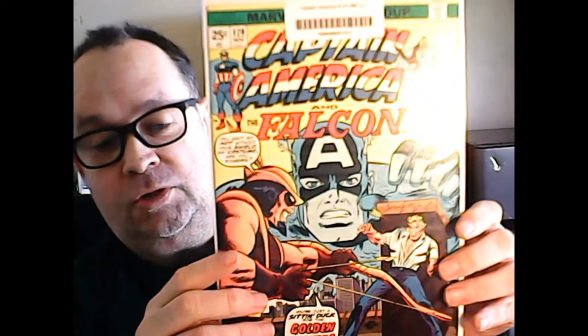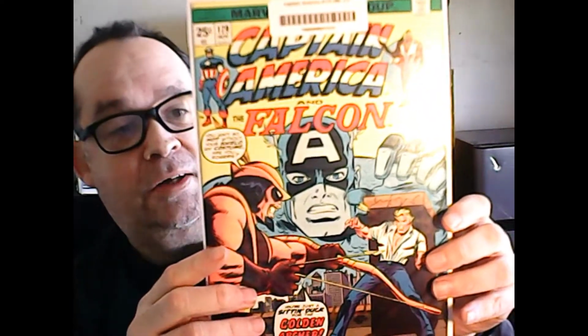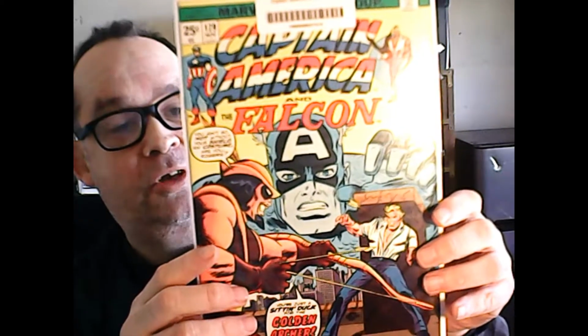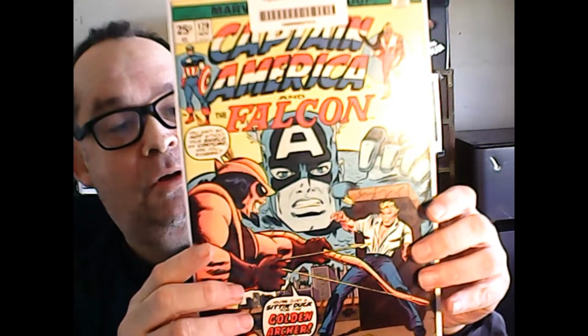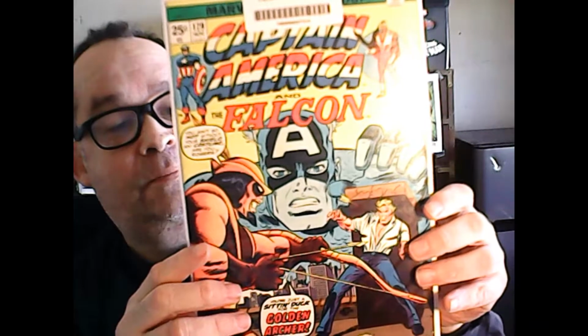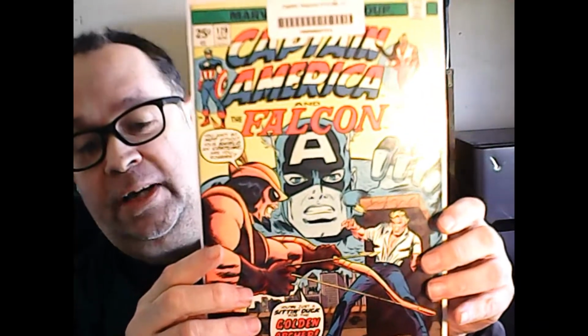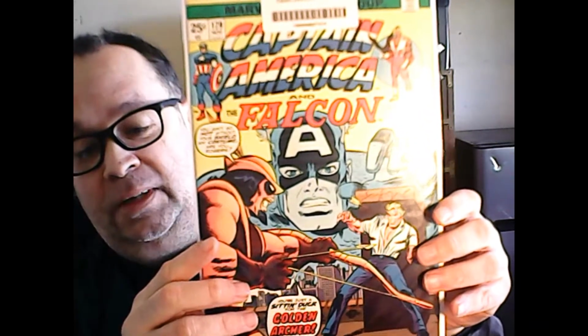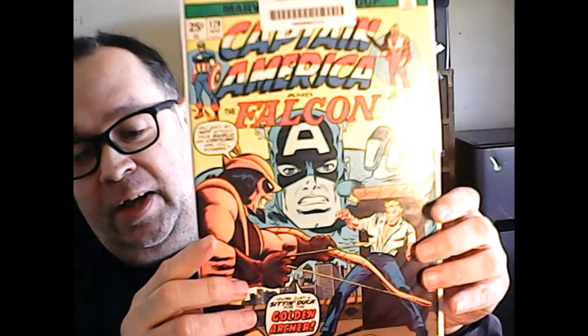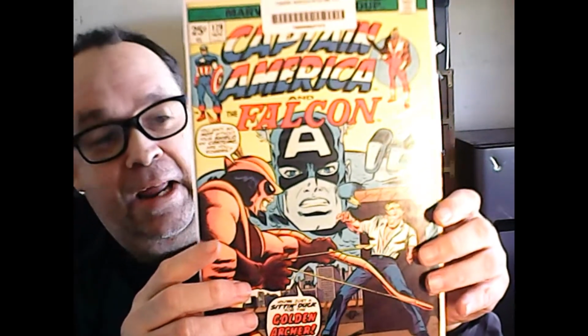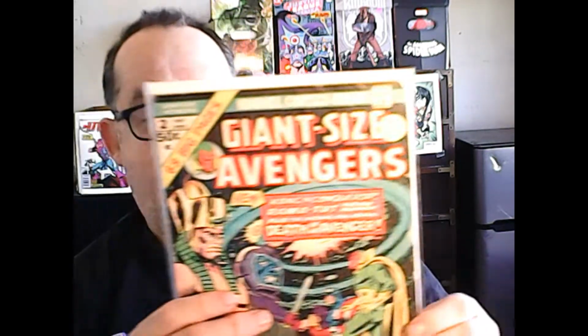Next up, this is not a key, but relevant in Hawkeye history, Captain America and the Falcon, number 179, published in November of 74, written by Steve Englehart, art by Sal Buscema. Hawkeye becomes the Golden Archer. I guess he helps Captain America out. I guess Captain America's down on himself, and he becomes the Golden Archer, and I guess he convinces Cap to come back.